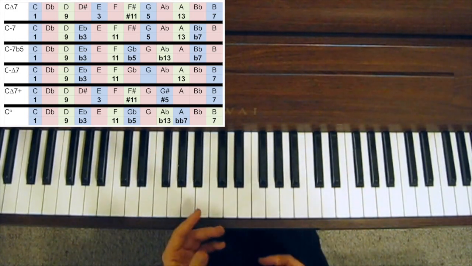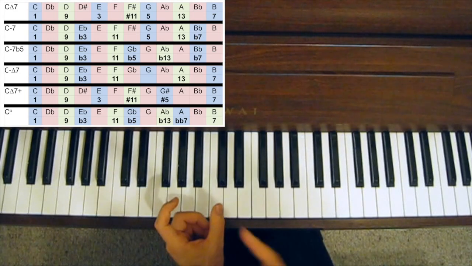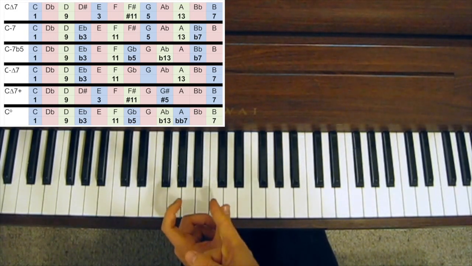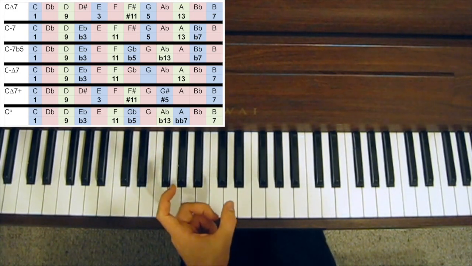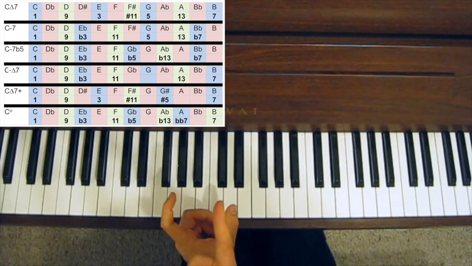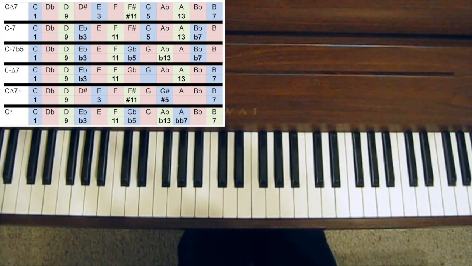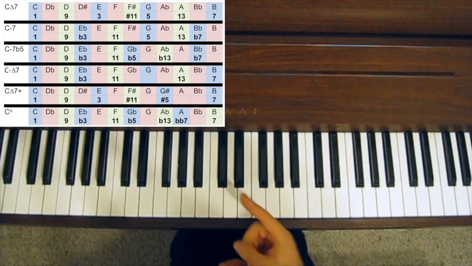Right, so using that idea that in a minor third interval, the available tension is always the higher note, and in a major third interval, the available tension is always the middle note, we have found all the available tensions for all of these chords.